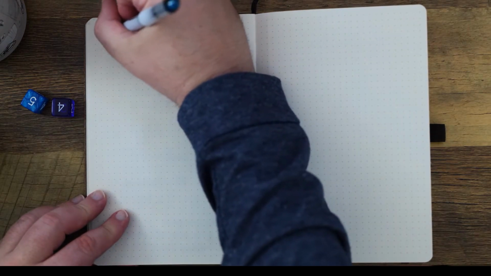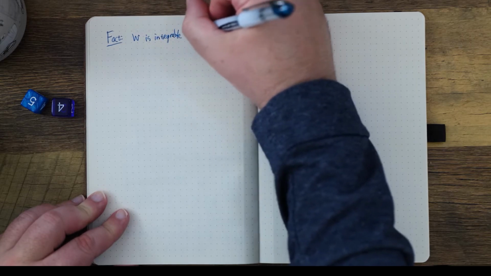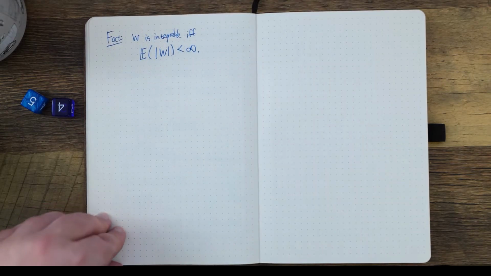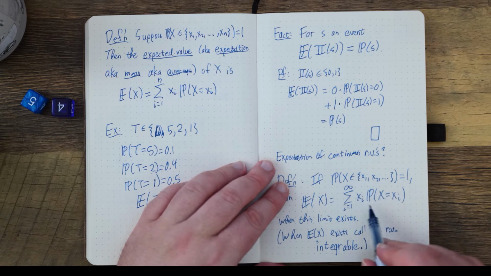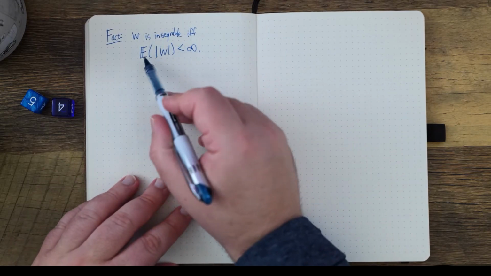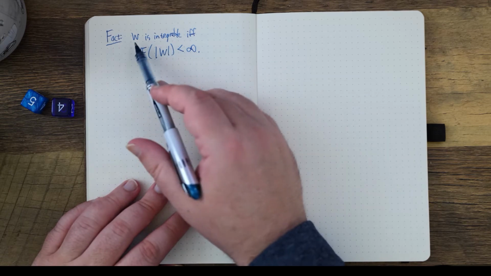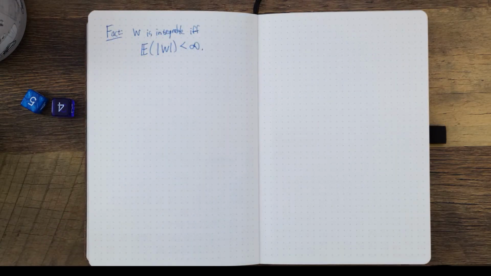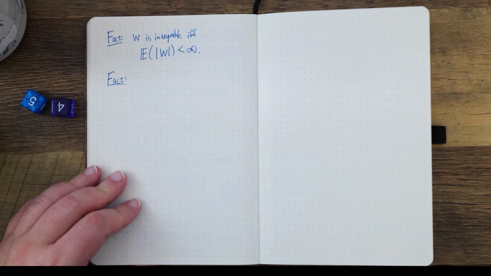But before we get to that, let me just state the following fact. W is integrable if and only if the expected value of the absolute value of W is finite. Some of you may remember from your calculus or real analysis classes that the sum of a non-negative set of things is either finite or infinite. Those are the only two possibilities. And in fact, I'm saying that if we sum up using the absolute value of the random variable W, if it's finite, the original variable is integrable. If it's infinite, the original variable is not.